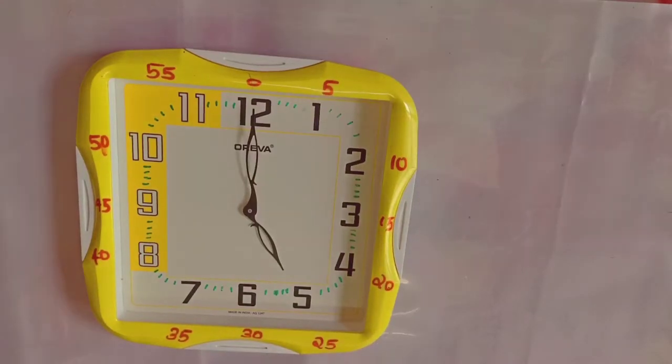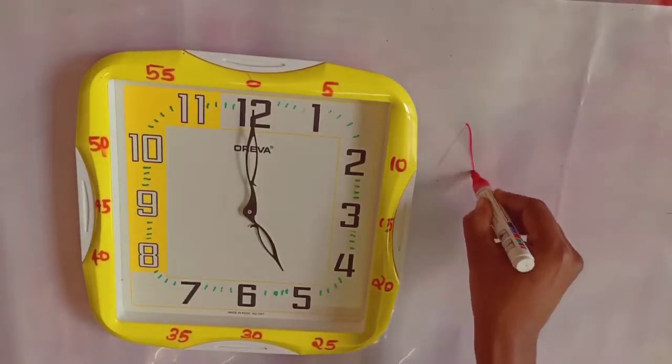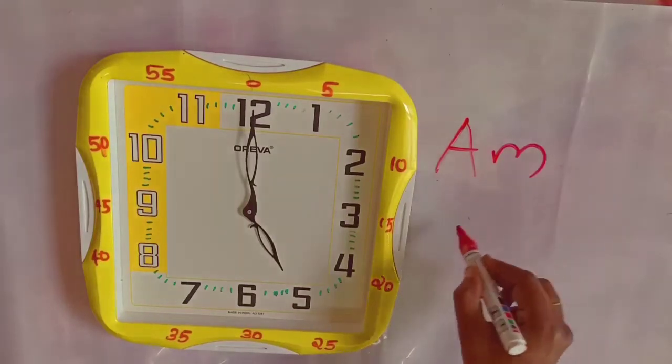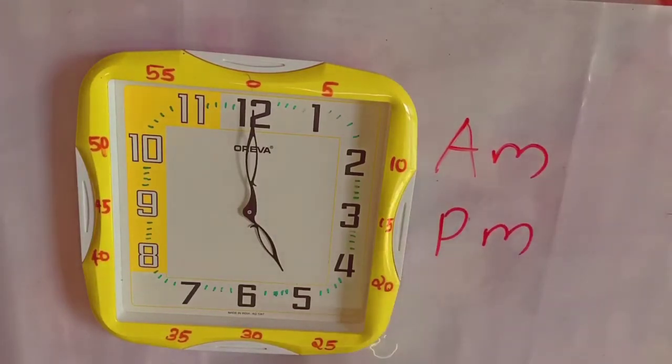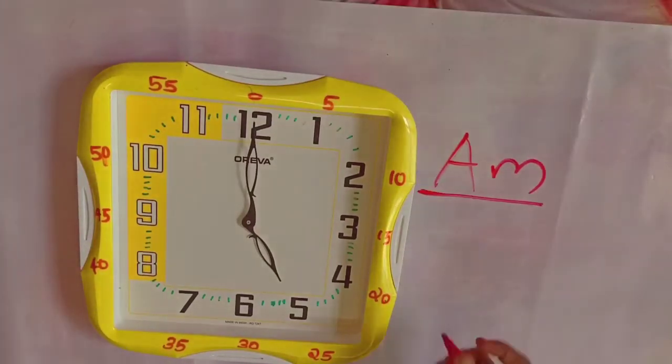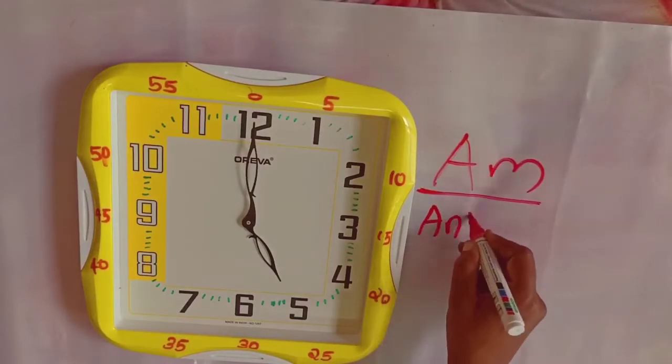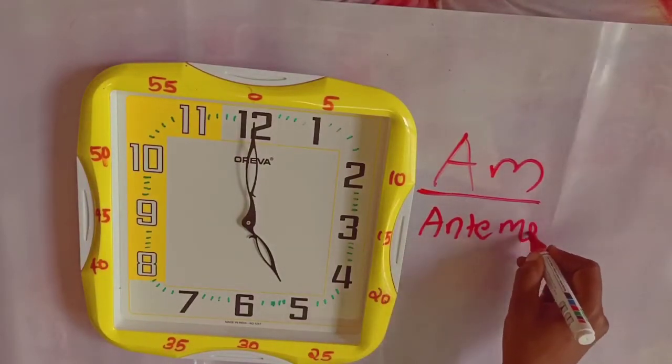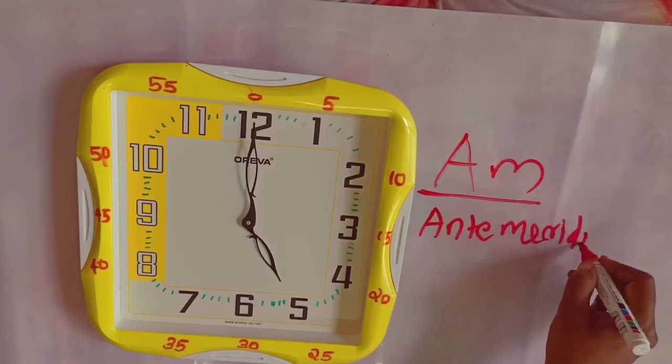Okay. Then there are two types of time, that is AM and PM. AM is ante-meridiem.